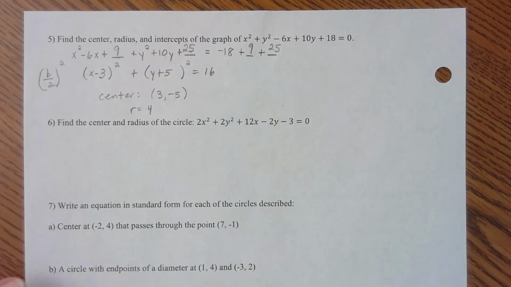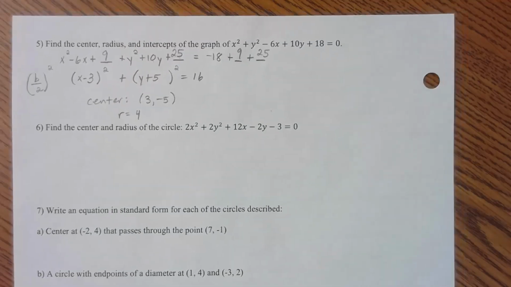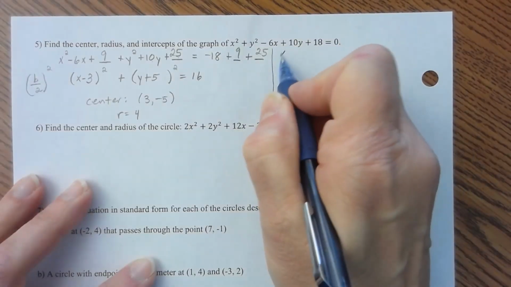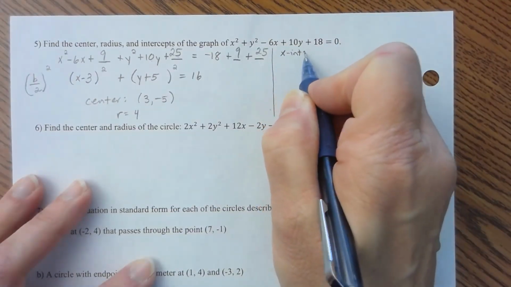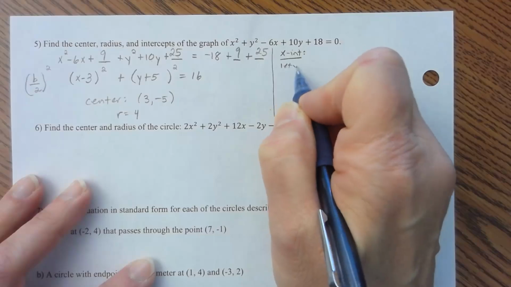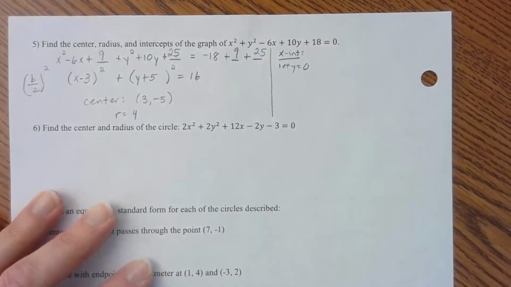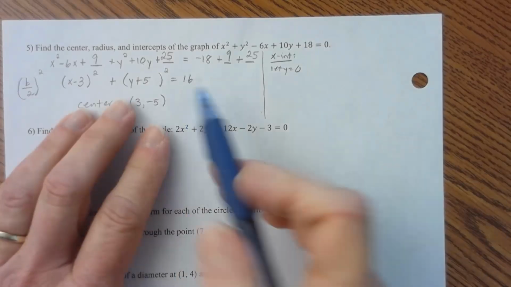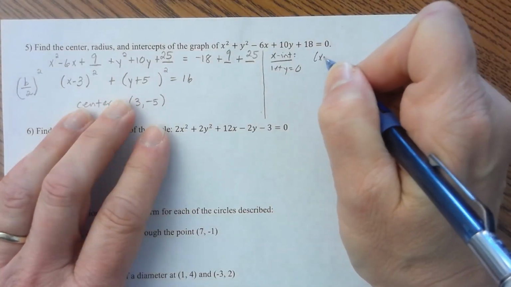All right, we are going to calculate some x and y intercepts. For an x-intercept, you just let y equal 0. So I'm going to substitute 0 into, I'm going to use this form because it's easier.